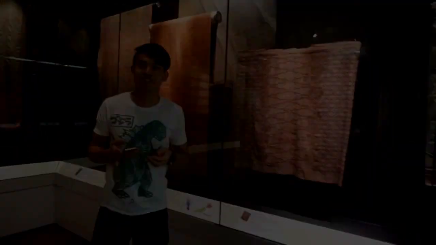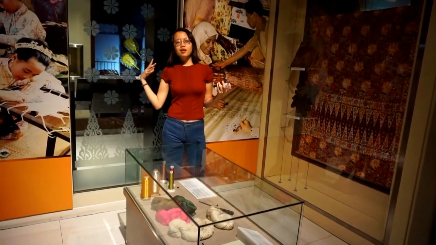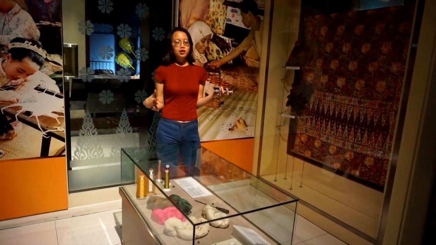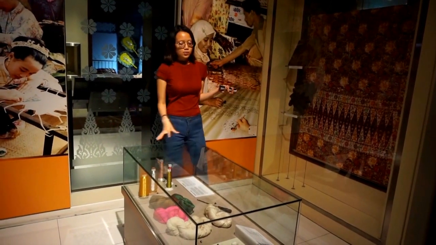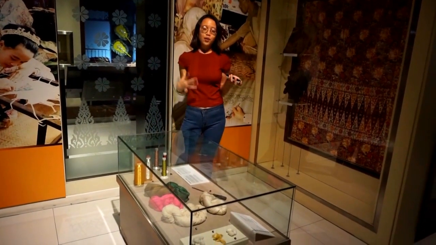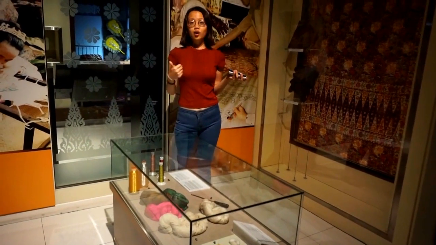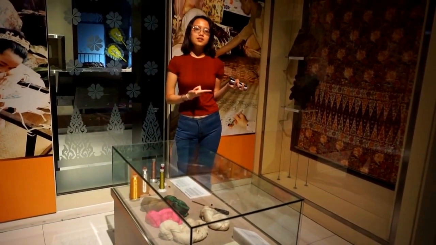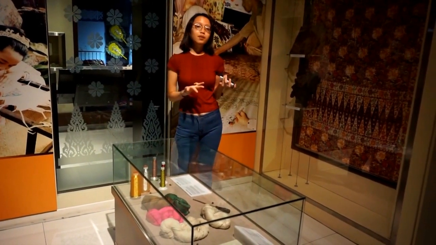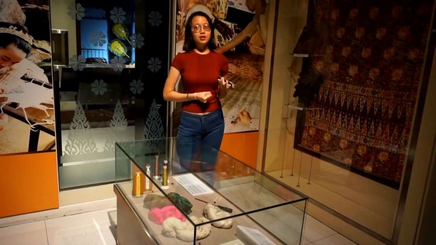So the materials that are used to make the Songket are actually obtained from natural resources. As we can see here, we have already set out a few examples for us, like the cotton, palm leaves, tree barks, pineapple fibers, and banana fibers.